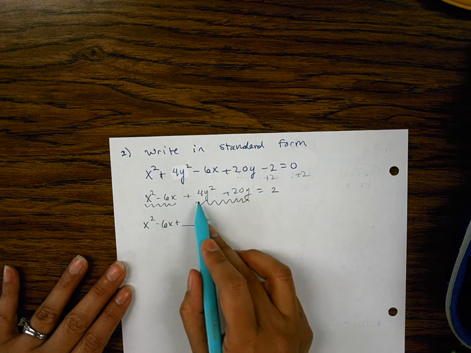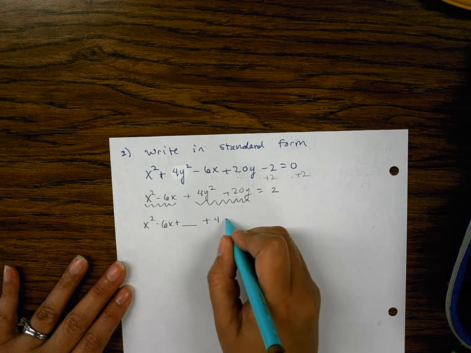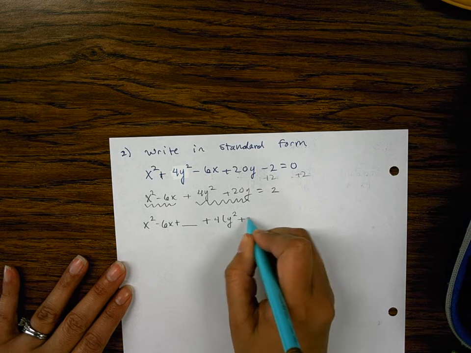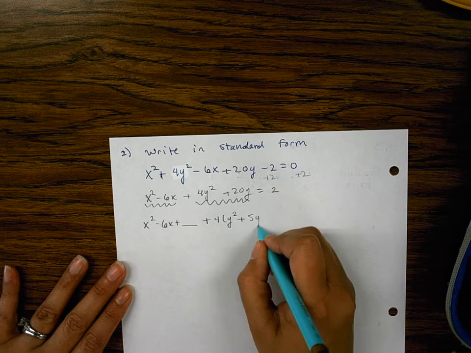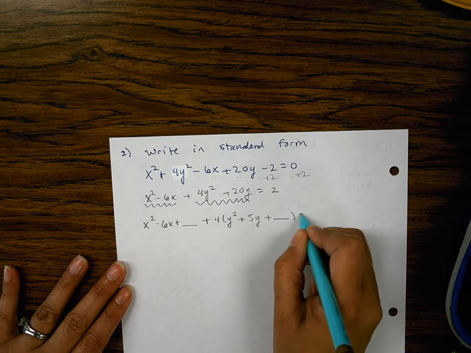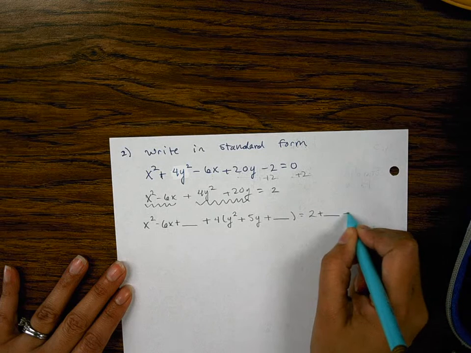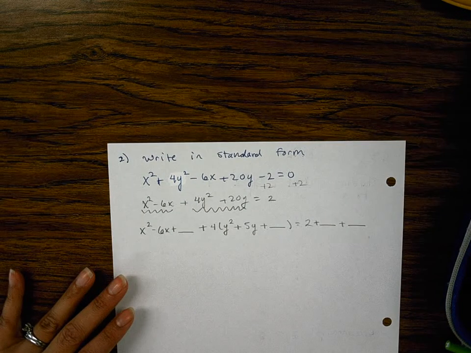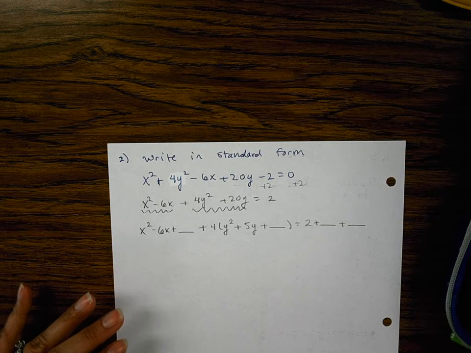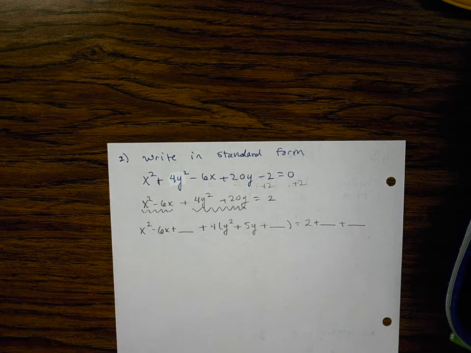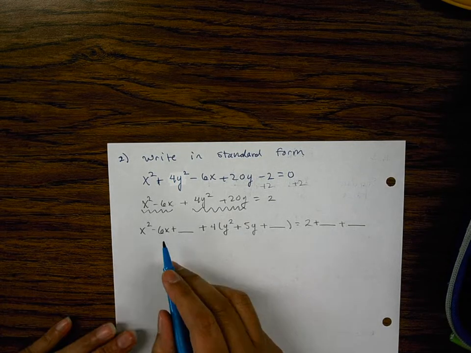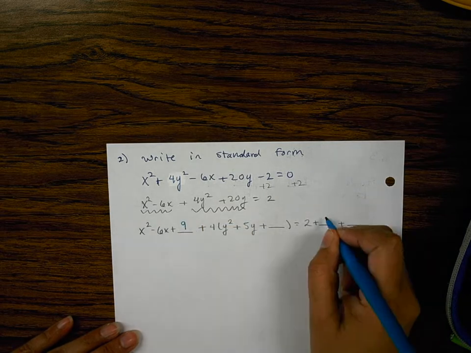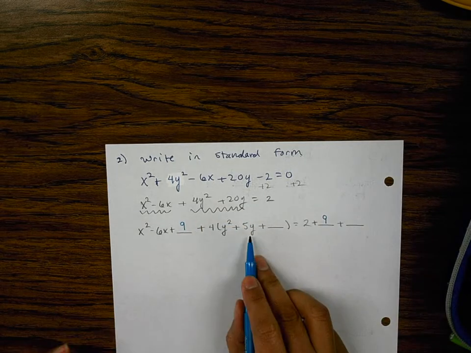Because there's two squares, an x squared and a y squared, I do have to complete the square twice. x squared minus 6x plus blank plus, before I can complete the square on this one, I do have to factor that 4 out. Not 4y, just the 4. y squared plus 5y plus blank equals 2 plus blank, because there are 2 blanks where I'm completing the square.